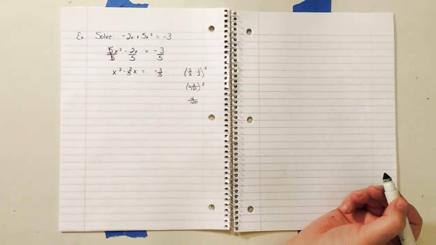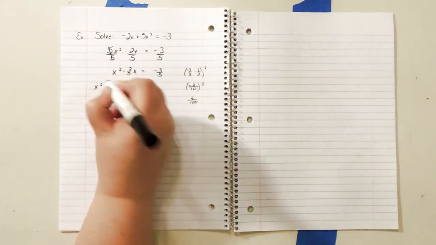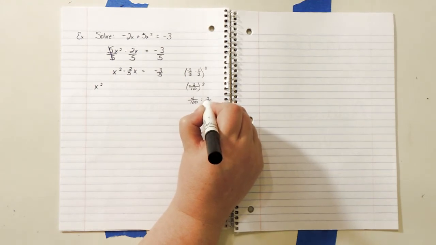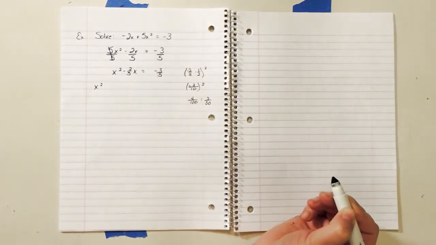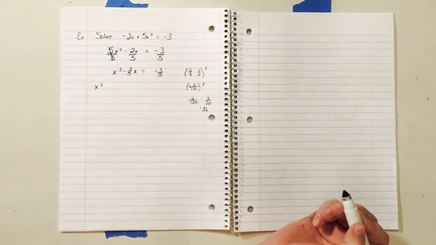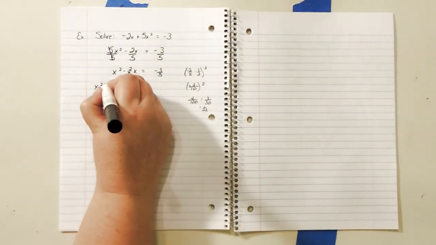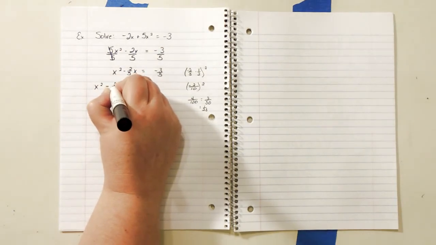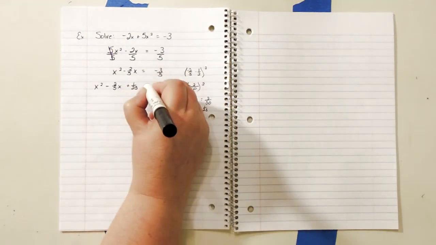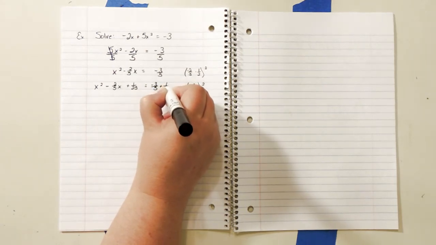Okay, we're going to add that to both sides. So over here we have x squared. It won't hurt to take this down and make it 2/50. Okay. And then we can take that down and make it 1/25. Awesome. Alright, so we've got 1/25. So we've got x squared minus 2/5 x plus 1/25 equals negative 3/5 plus 1/25.